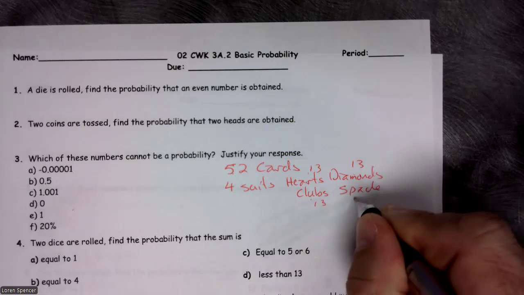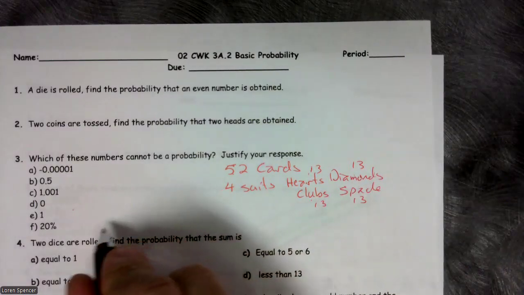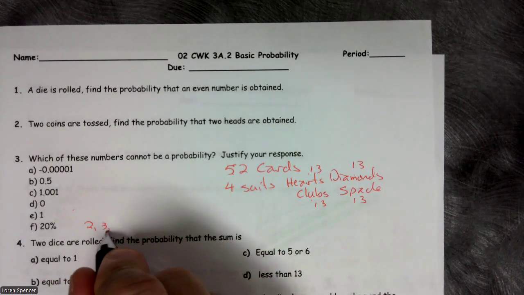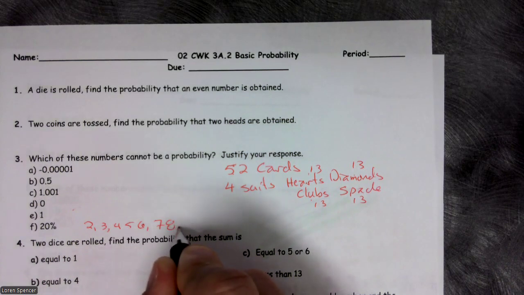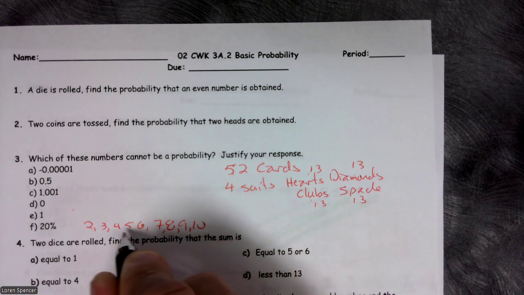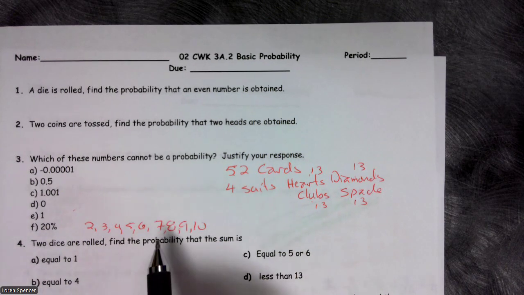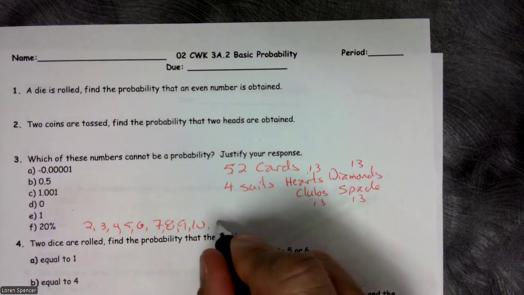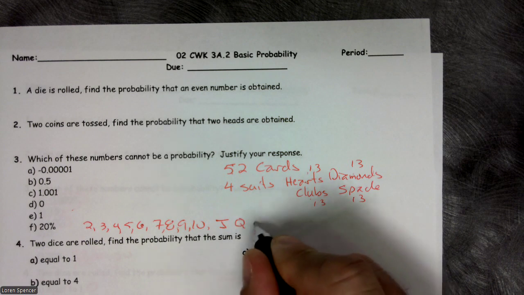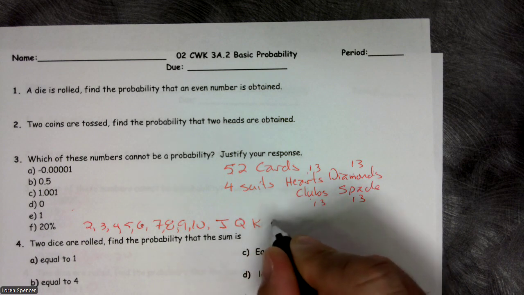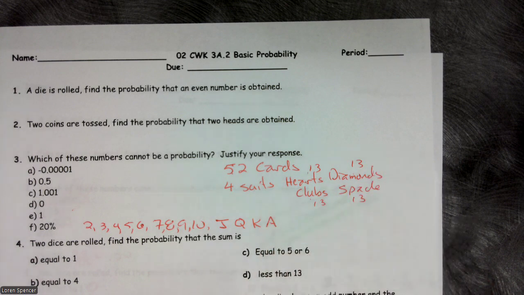And the reason I'm doing this is I know not everyone plays cards. The cards go 2, 3, 4, 5, 6, 7, 8, 9, 10. Notice we didn't start at 1. And then the next card, it gets a little weird. It's a jack, then we have a queen, then we have a king, and then we have the ace. And I'll put an A for ace.